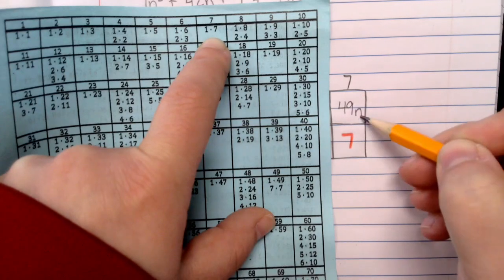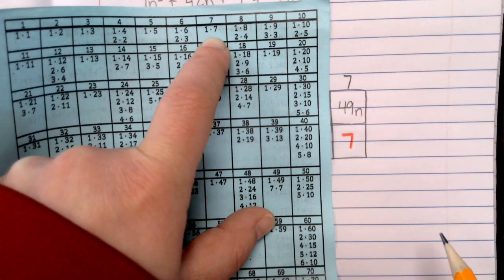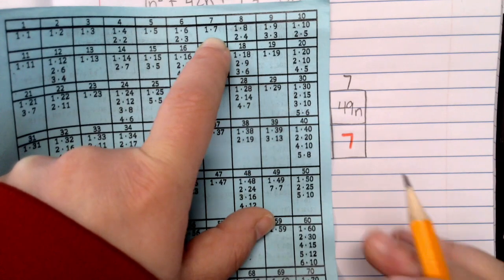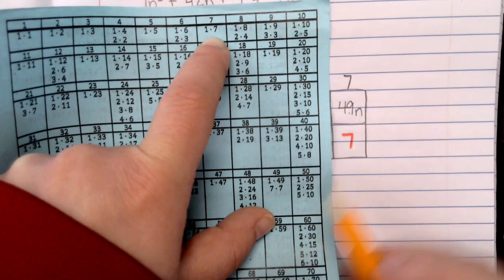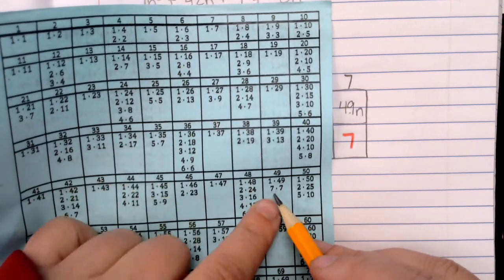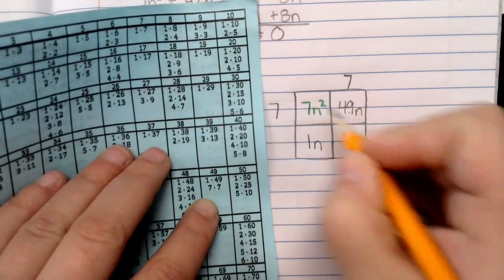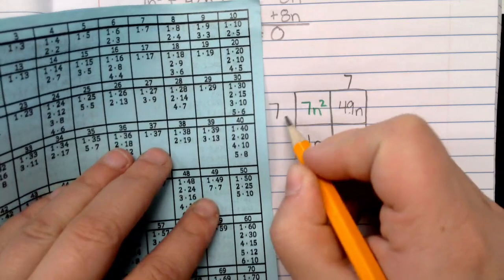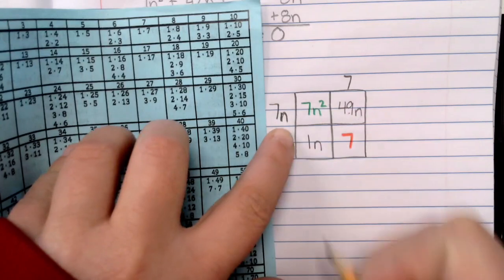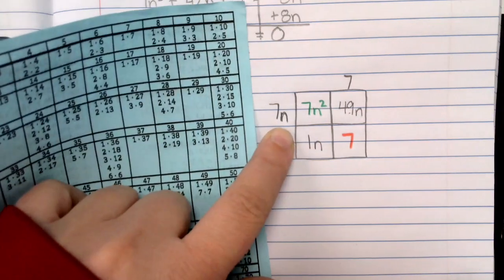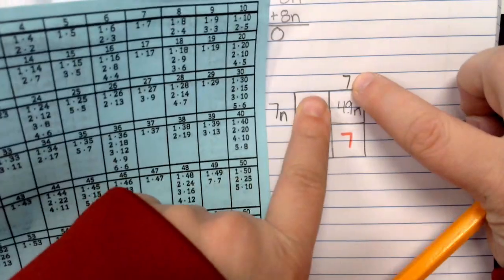Okay, now we can either continue to factor or we can think of multiplication. So for 49, 49 was 7 times what? 7. So over here we're going to put a 7. And we need an n, so that n has to go in front. Alright, now for that red 7 down here. 7 times what gives me that red 7? 1. Do I need an n for that 7? No, because it's just 7.